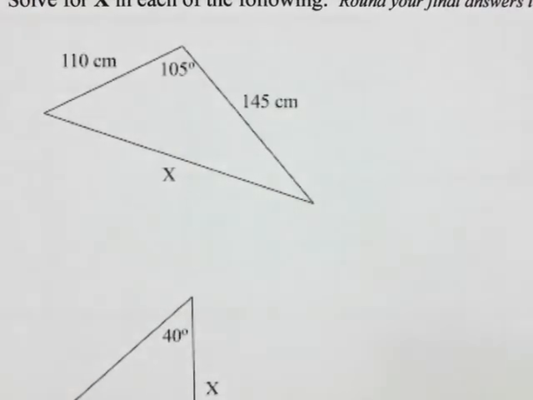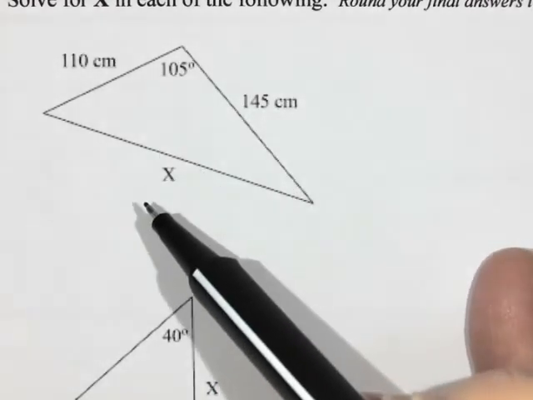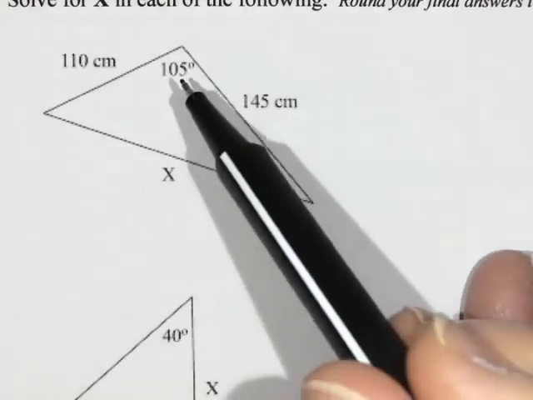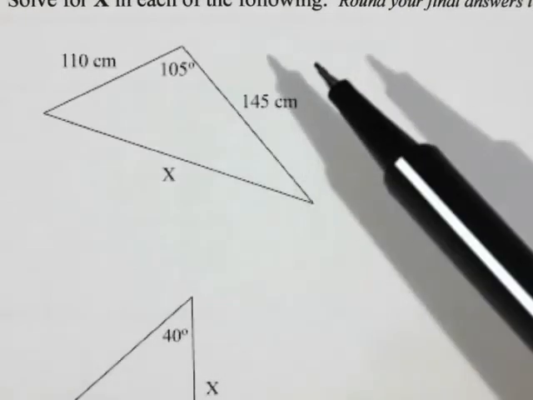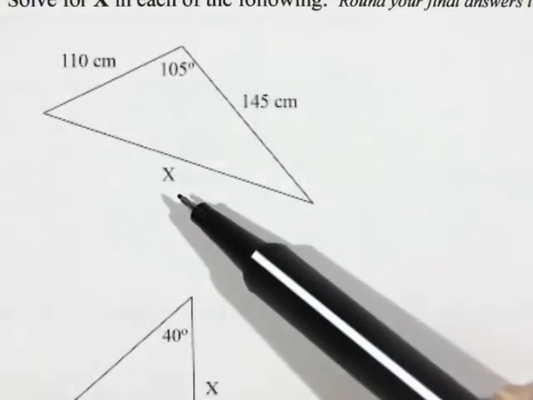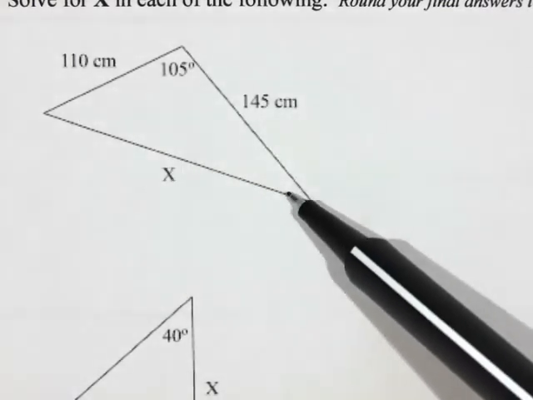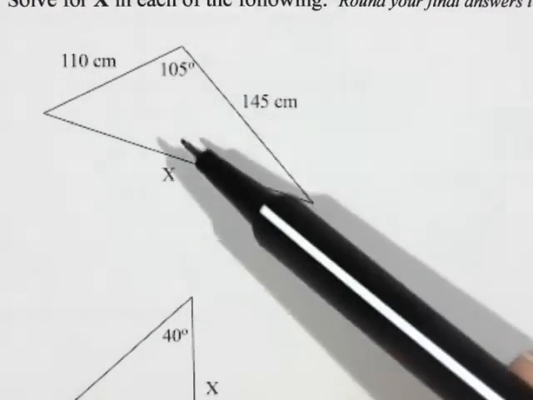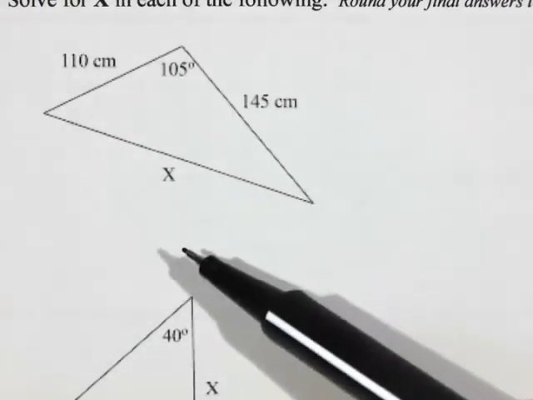The first thing I need to decide is, are we going to use sine law or cosine law? Sine law I would use if I knew an angle and the length of its opposite side. In this triangle, the only angle I know is this one, the 105 degrees. And across from that, I don't know that side length. I don't know this angle, I don't know this angle. So I wouldn't use sine law because I don't have an angle and an opposite side that I know. So that means I'm going to use cosine law.